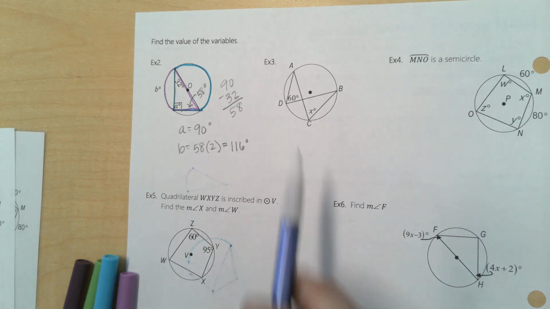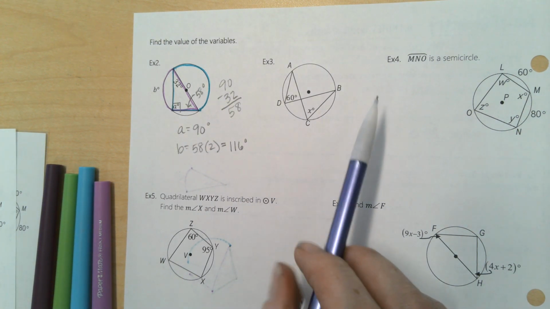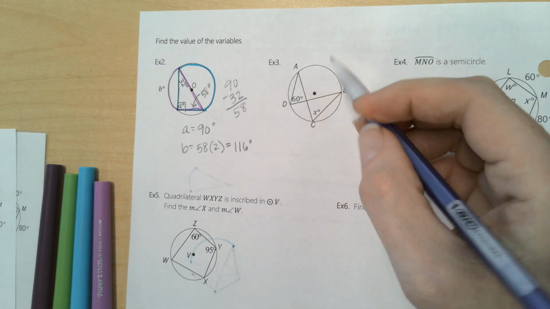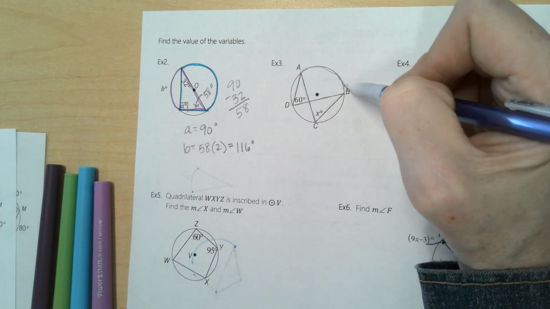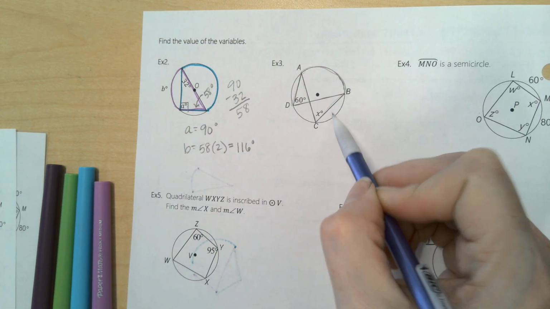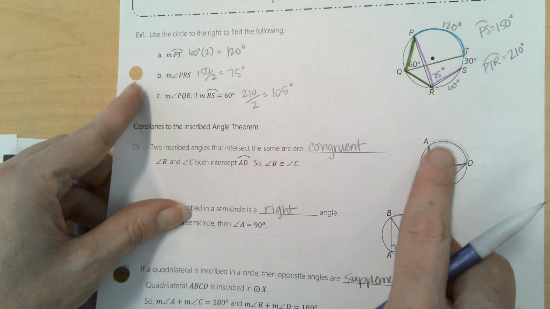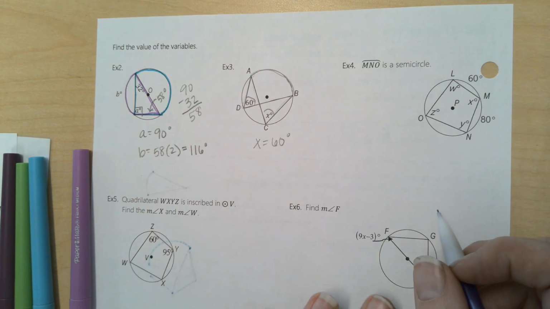Okay. Example 3. We want x. What do you notice in this one to help us find x? And why are they congruent? Yeah, they intercept the same arc, right? See how the 60 degrees intercepts arc AB? And then this angle also intercepts arc AB. So if they intercept the same arc, they have to be congruent. So x is going to equal 60. They are the same. That's this corollary right here. If they intercept the same arc, they are congruent. Questions on that one?